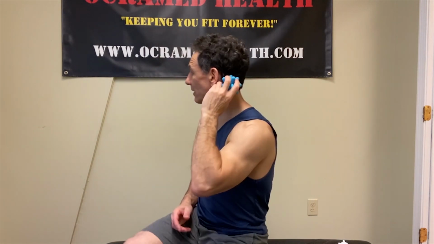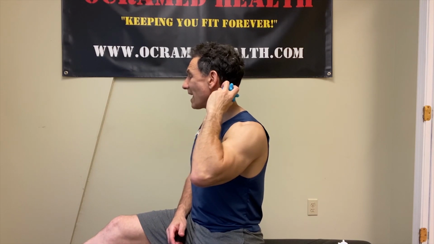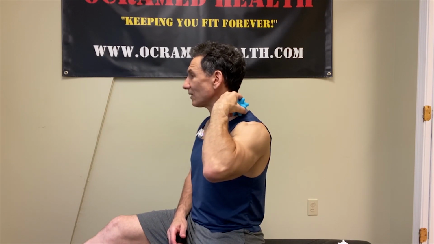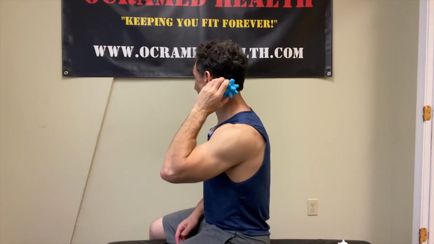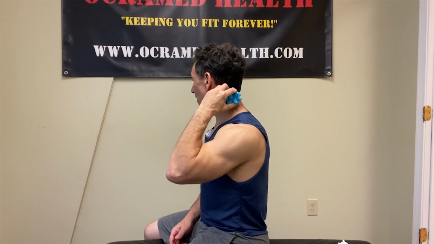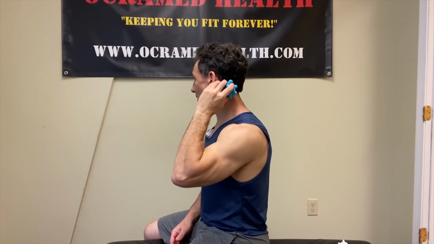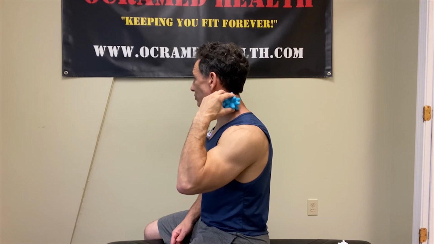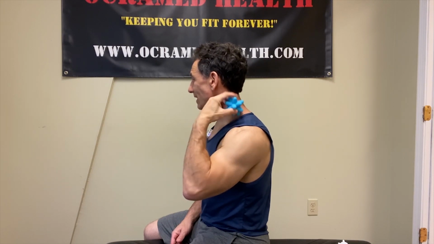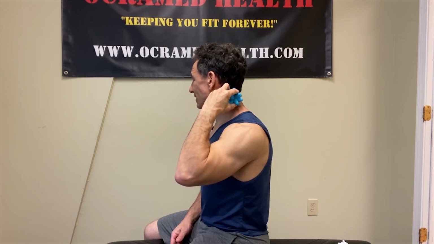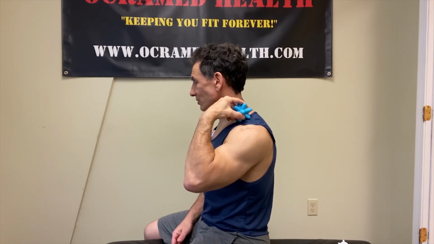But I want you first to just take the massage ball and start at the base of the skull area here and just drag it down, all the way down to the shoulder area, okay? So just start at the base of the skull and drag it down just like that. And make a whole bunch of nice smooth strokes with the ball. Try to get those spikes into the muscle tissue as you do that.